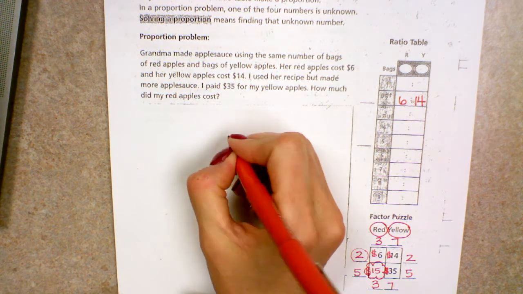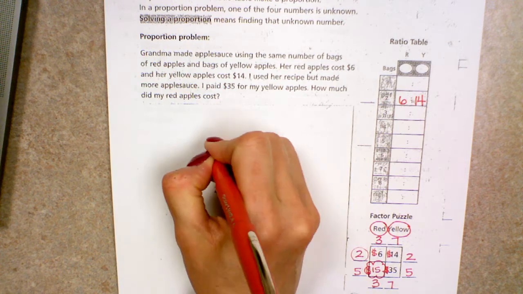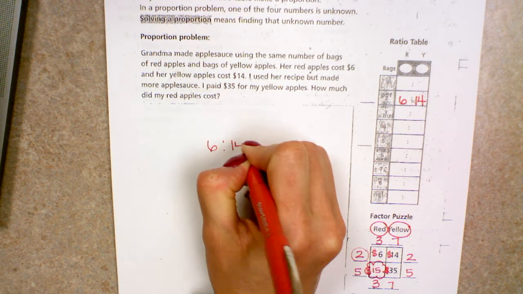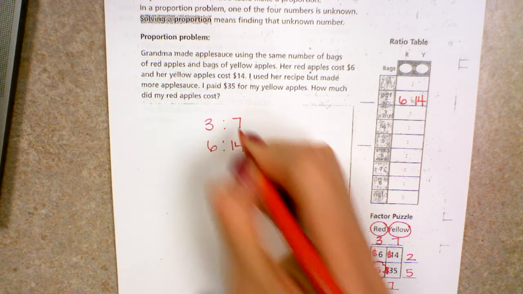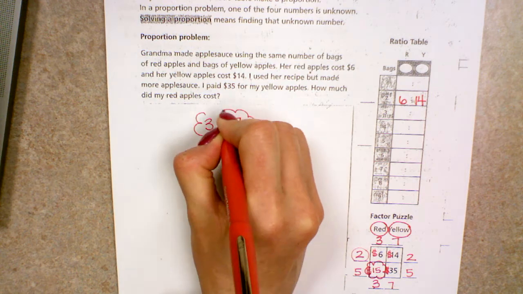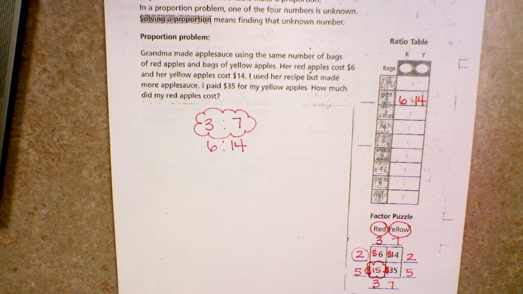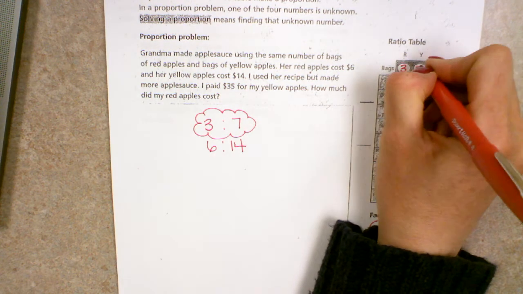So 6 and 14 both have 2 as a factor. If I do 6 divided by 2, I get 3, and 14 divided by 2, I get 7. So 3 and 7 are both prime numbers. I can't get any smaller with that. I've reduced it down to its simplest form, so that is what I'm going to put here.